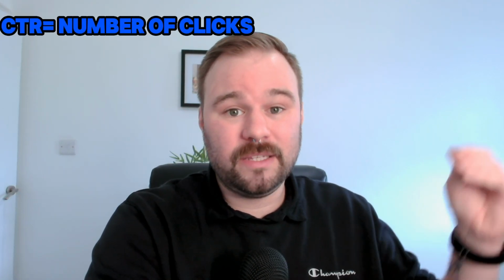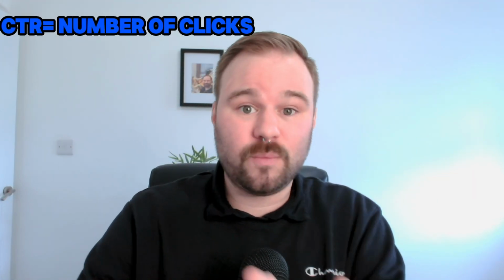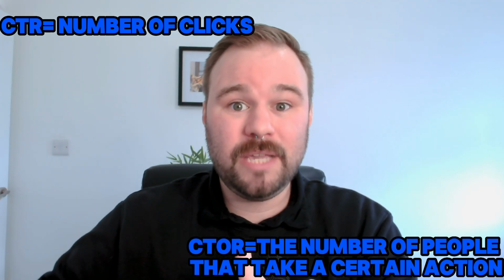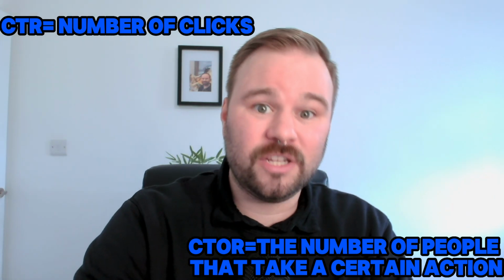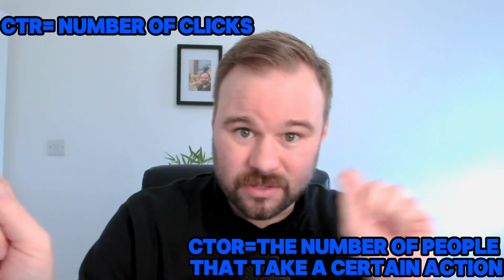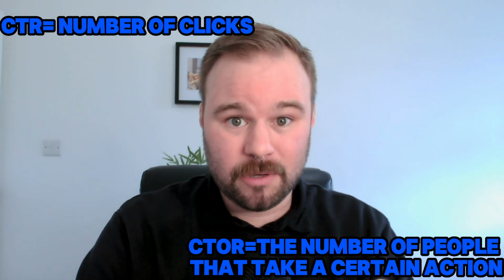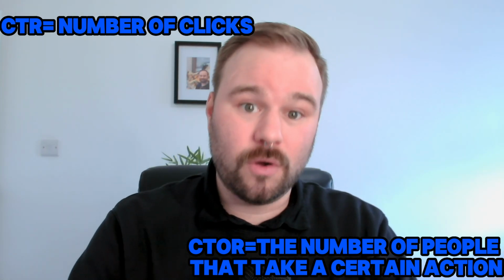It's also important to remember that CTR is going to measure the number of clicks, whereas CTOR is going to measure the number of people that take a certain action after they open your email. So there's a small distinction here, but it's going to make a big difference when you're looking at email marketing metrics to improve your overall campaign.